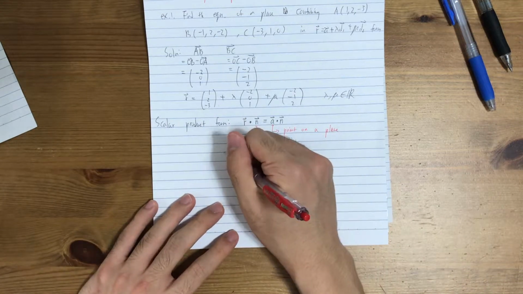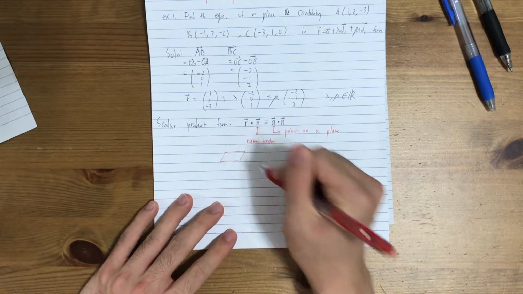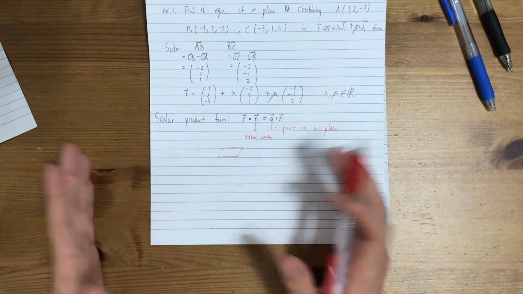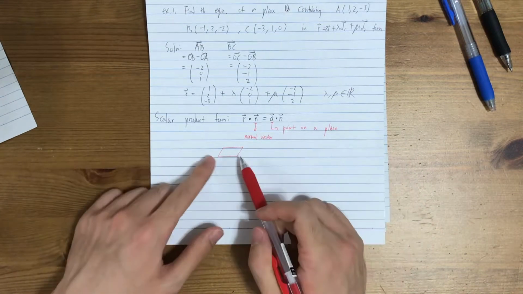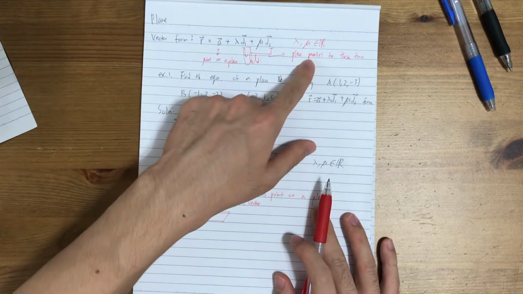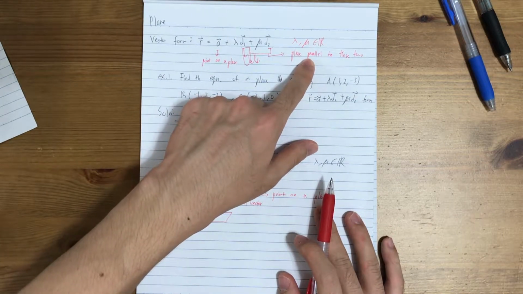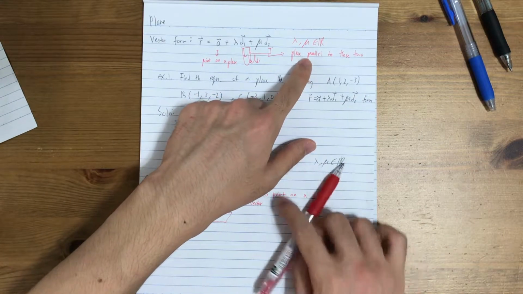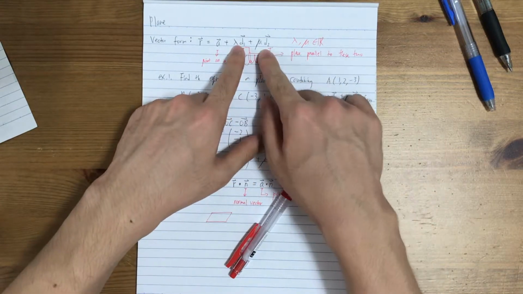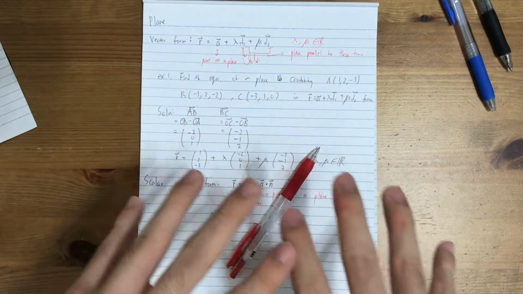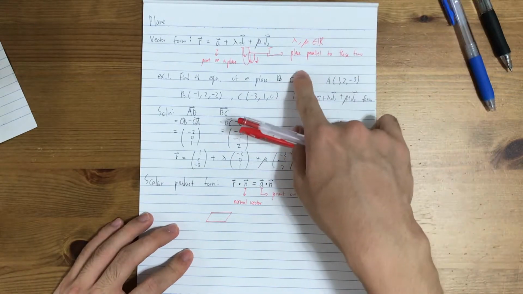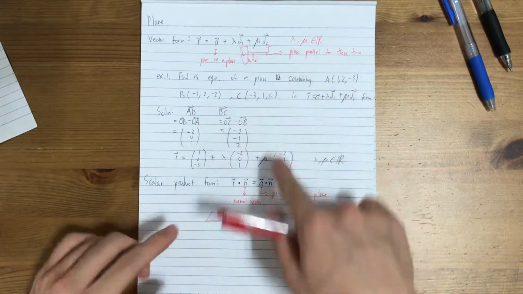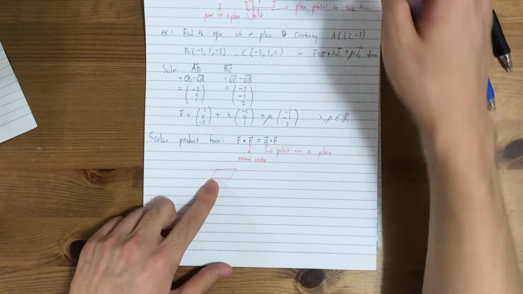Why? So imagine you have a plane like this. There are so many direction vectors which are parallel to this plane. That's why we needed two direction vectors that are both parallel to the plane. And the reason why we need these two, we can find it from here. I'll tell you very quickly.